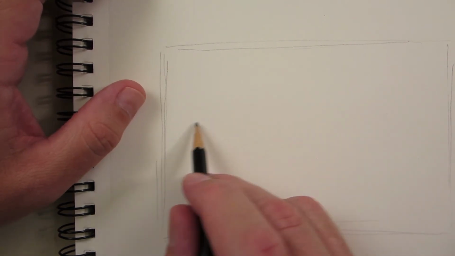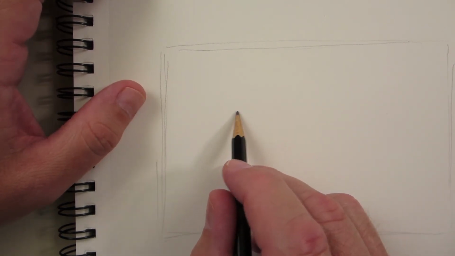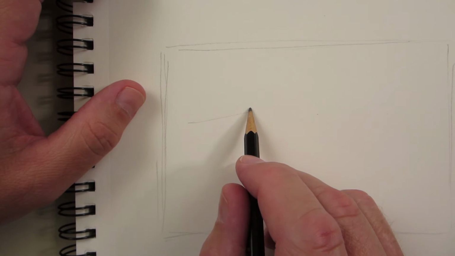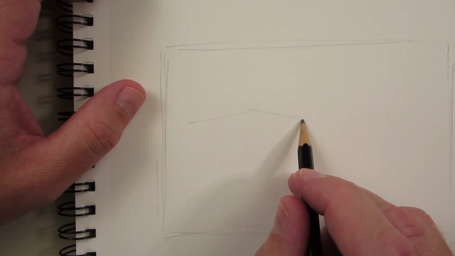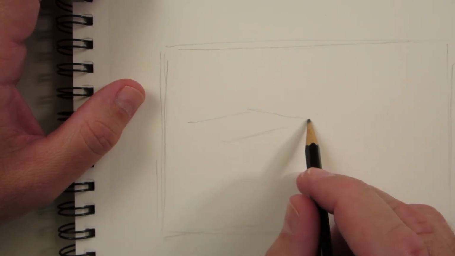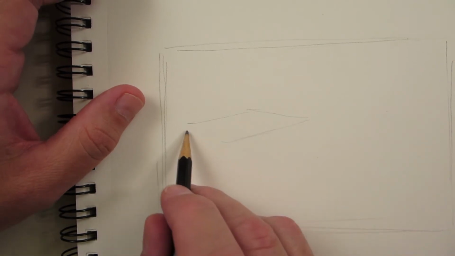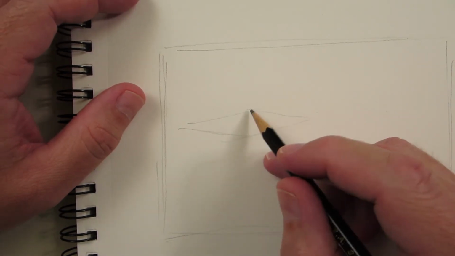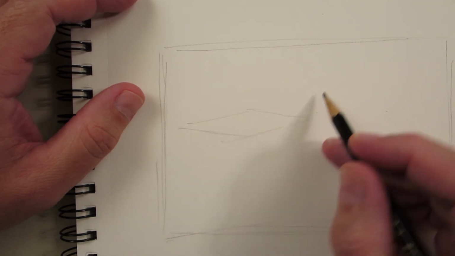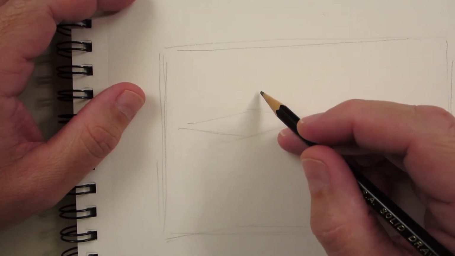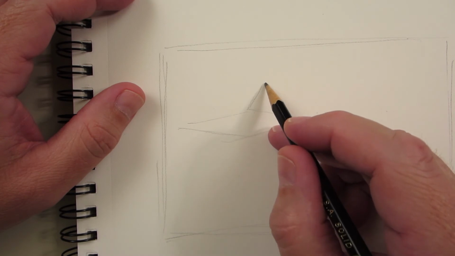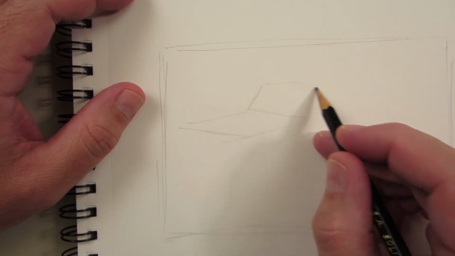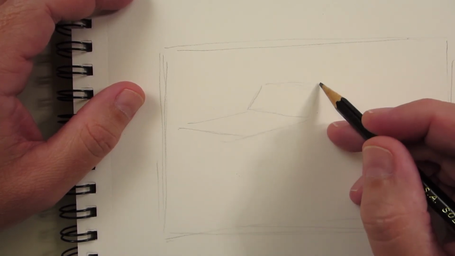So if I wanted to draw, let's say, a pickup truck, a late model, something like early 80s, late 70s, I can start to think about how the planes that make up that pickup truck fit together in order to make my image.